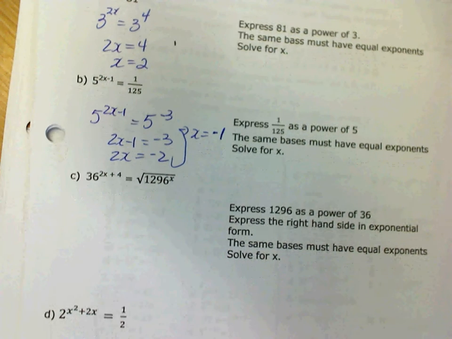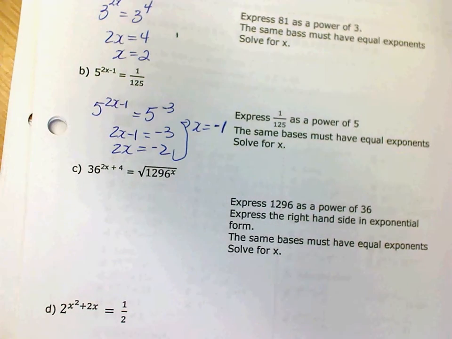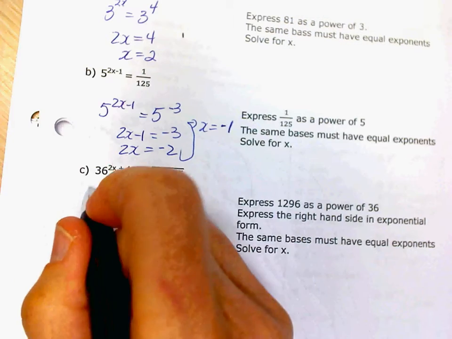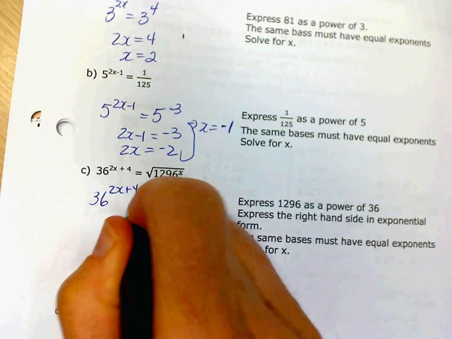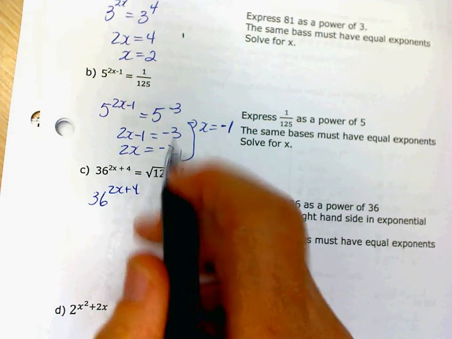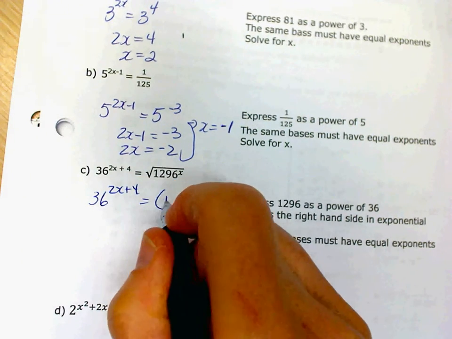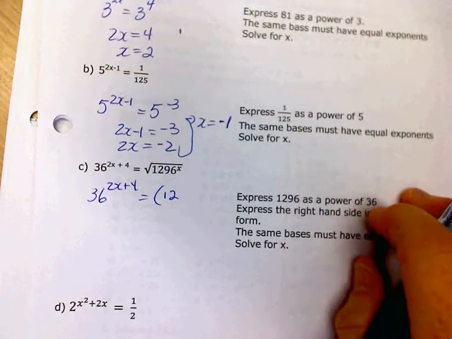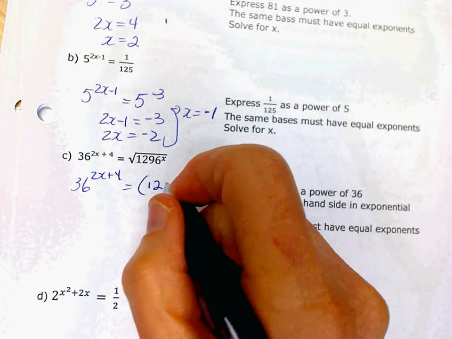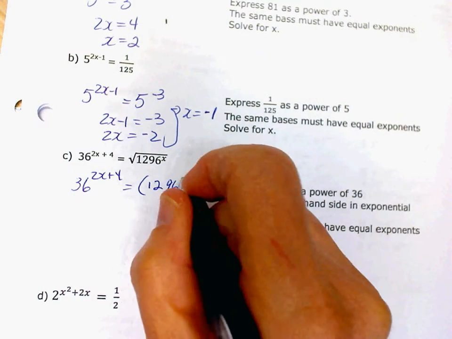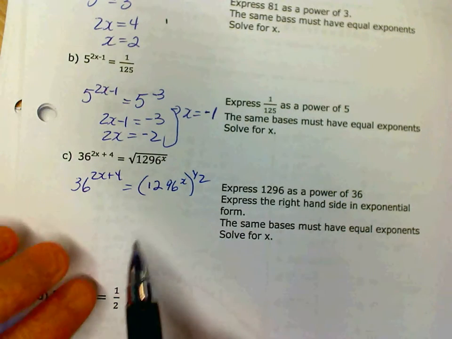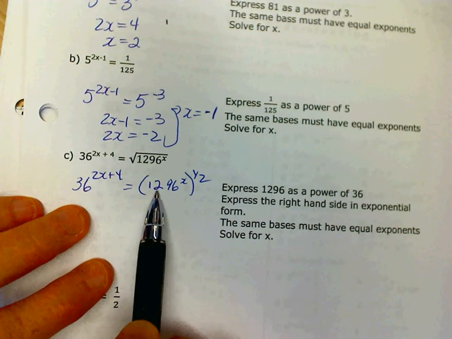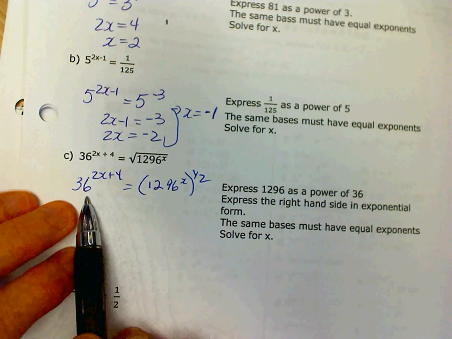Okay? Ooh, we're getting more complicated now. This is 36 to the 2x plus 4. Why don't we first of all just change that to an exponent of a half? Agreed? Do you remember that the square root is an exponent of a half? 1296 to the 1 half. Now, do you think we could write 1296 with the base of 36?